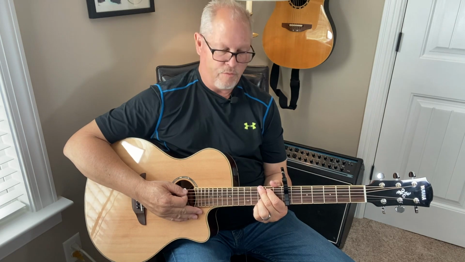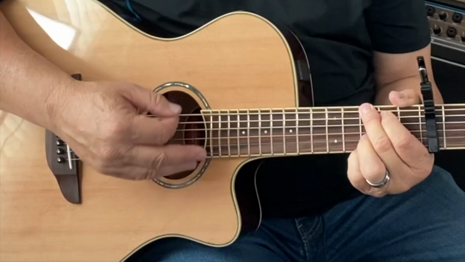Okay. Again, if you play Amazing Grace, I won't be able to sing it in this key, but it goes something like this.